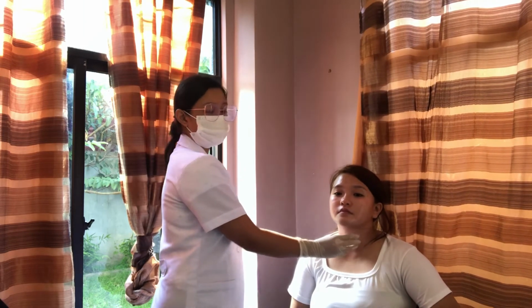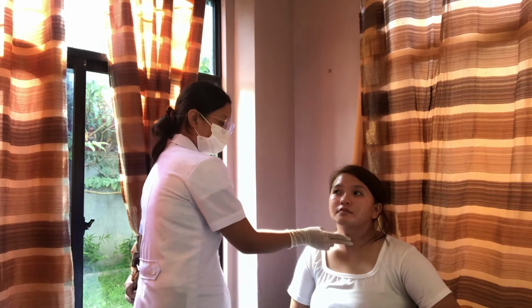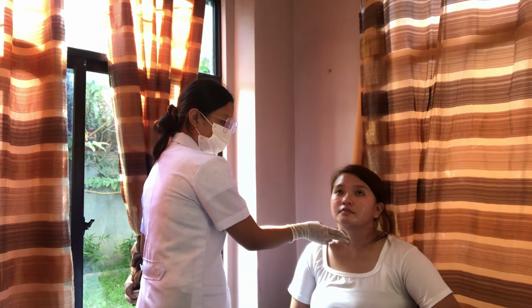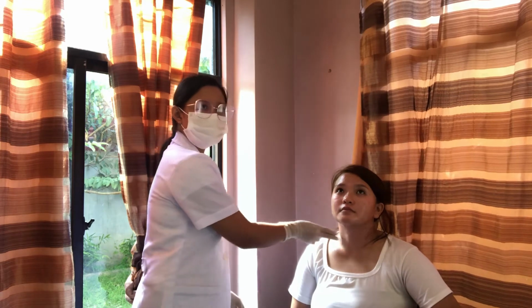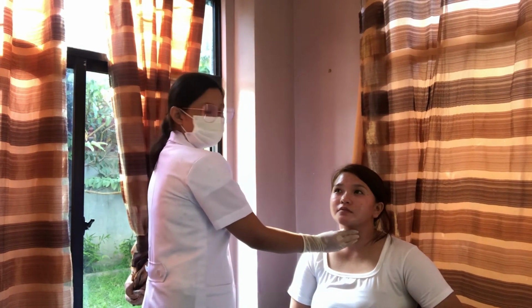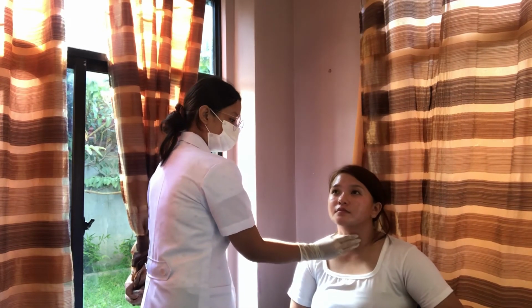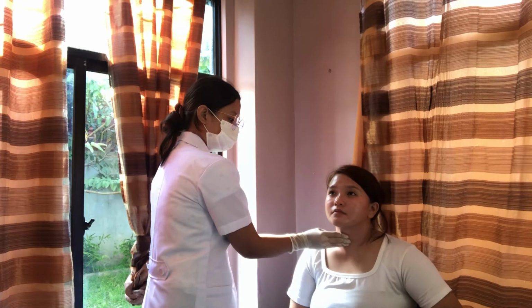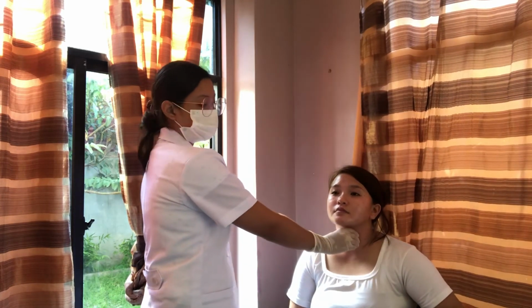For the anterior approach, slide fingers to the right to palpate the right lobe. Okay, it's normal. Gently displace the trachea to the right. I don't feel any bumps, so it's normal.